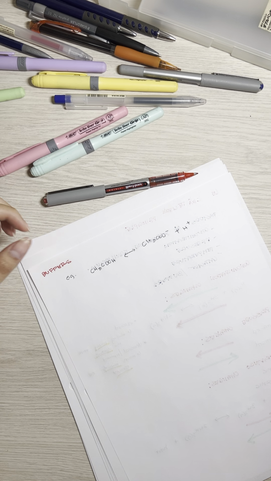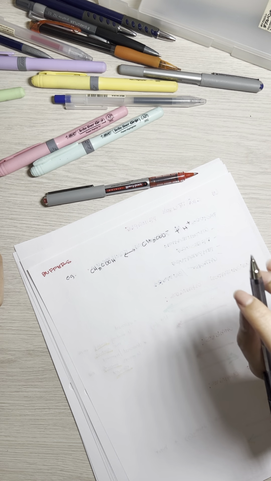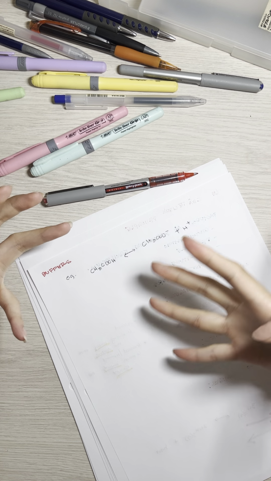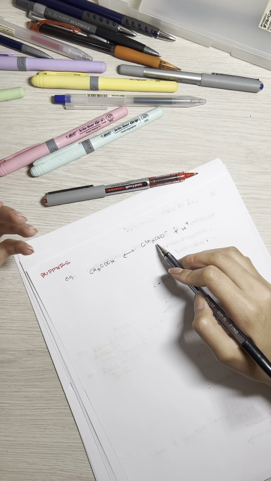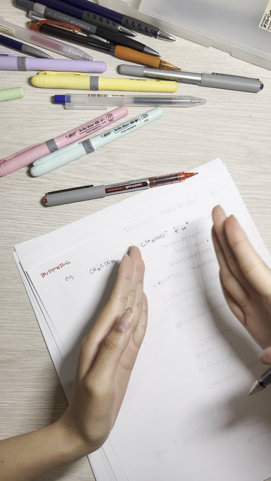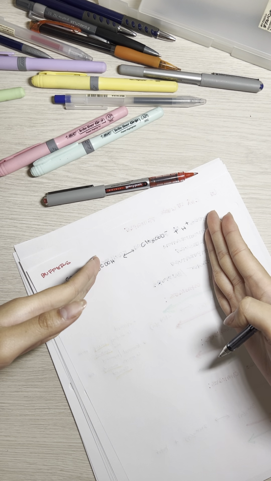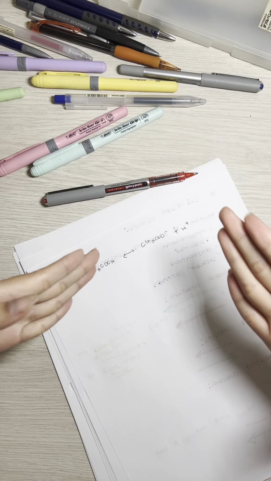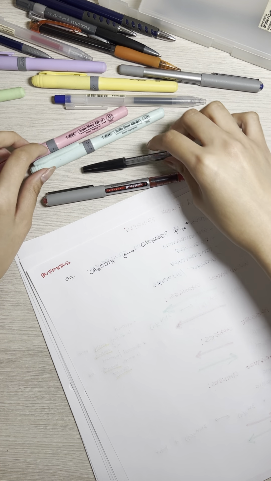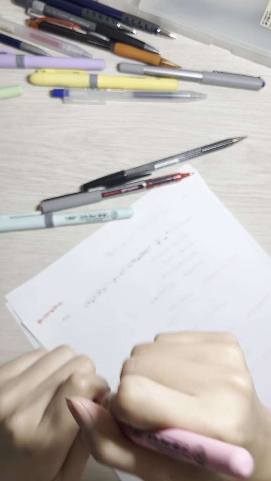Adding HCl, which is a strong acid: the acetate reacts with hydrogen, forming acetic acid, so the equilibrium will shift to the left.